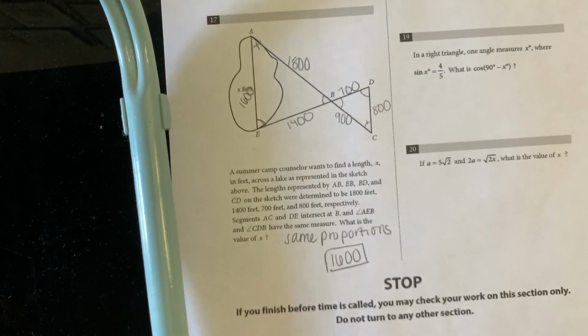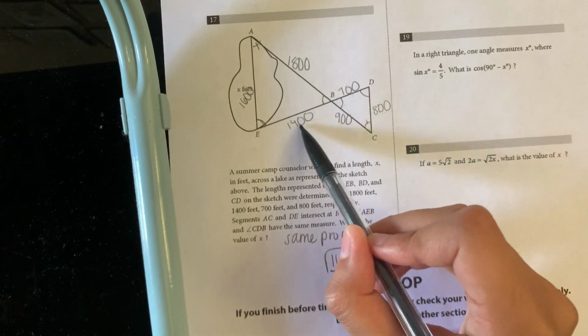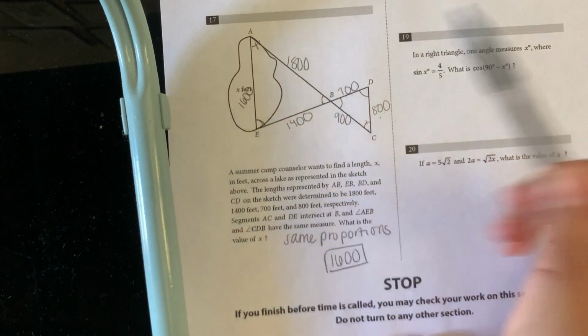And you just have to know your triangle rules and proportions, because this was pretty easy. As we saw, the proportion was a 2 to 1. And since this was the 1 of the ratio, this was just going to be the 2, so we doubled it.